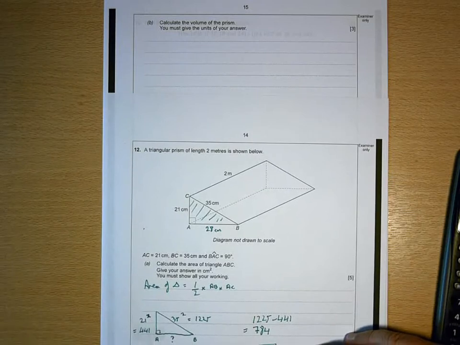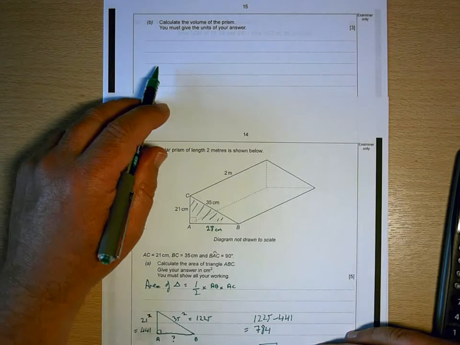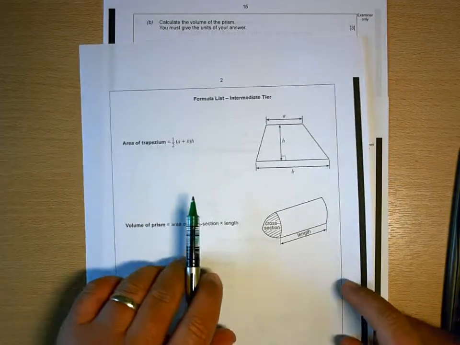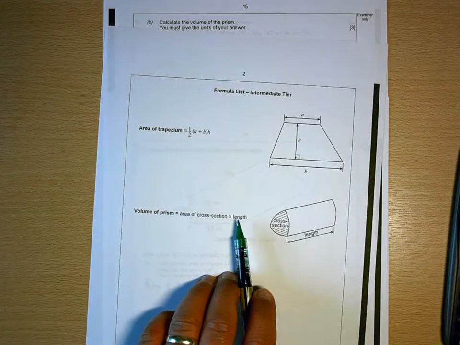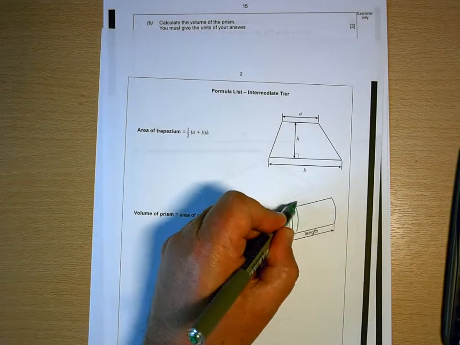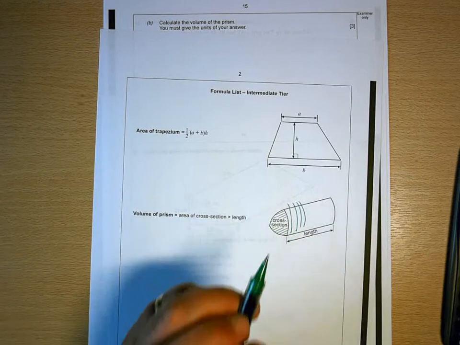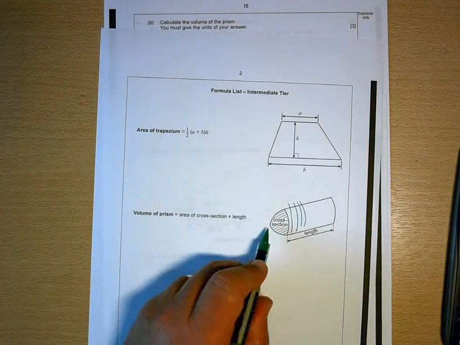Part B, calculate the volume of the prism. You must give the units of your answer. Okay, on the front, the only other piece of information they give you on an intermediate tier is the volume of a prism is the area of cross-section times a length. Now a prism is a shape like that where no matter how many times you slice it, the thickness can change, but the cross-section, the face that you're cutting through, will always be identical. Once you know the area, you multiply it by the length.